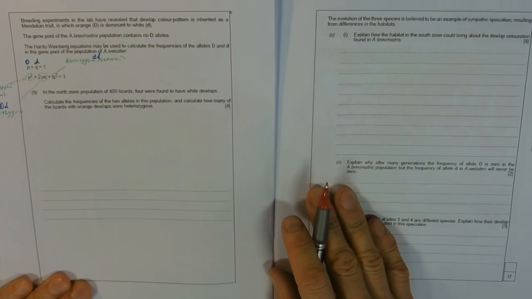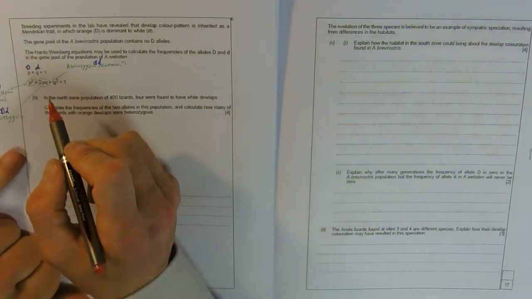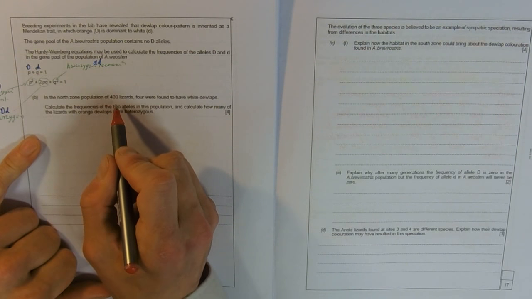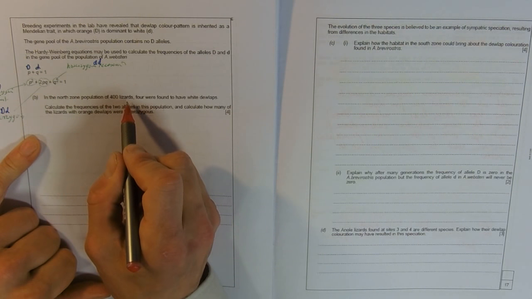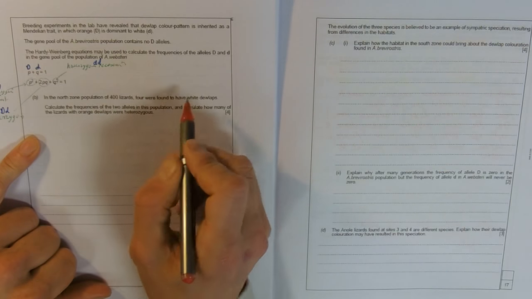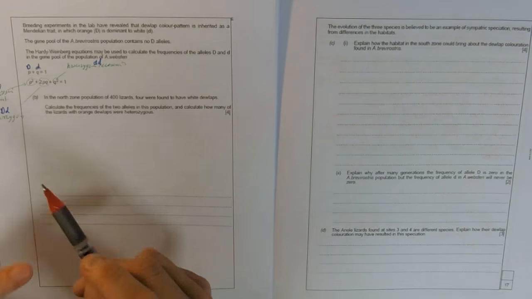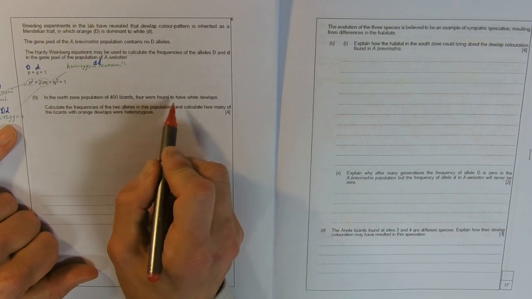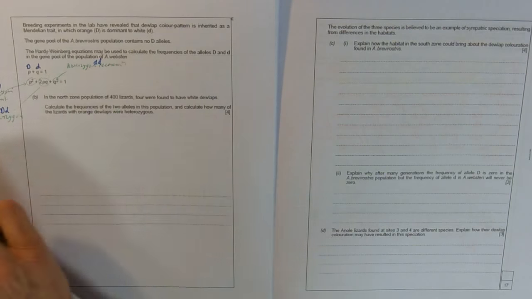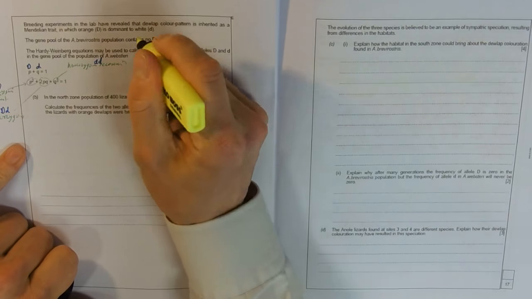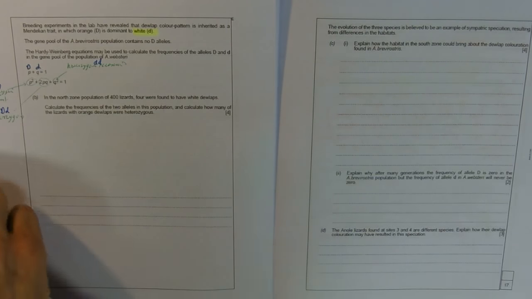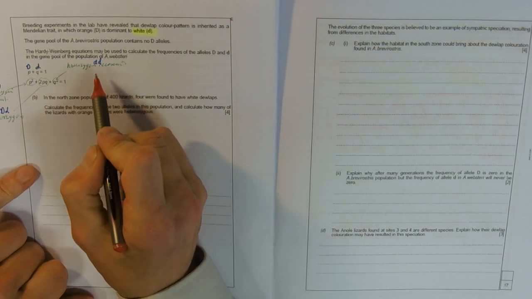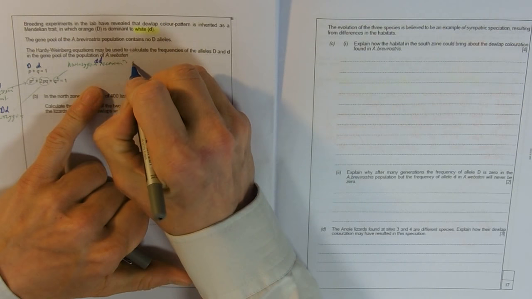What information is it giving us? It's giving us, in the north, we've got 400 lizards, that's our total population, and 4 we found to have white dewlaps. So which ones are these 4 that are white? Well, the information it gives us is that the white is little d. So these guys are little d, these are our white dewlaps.